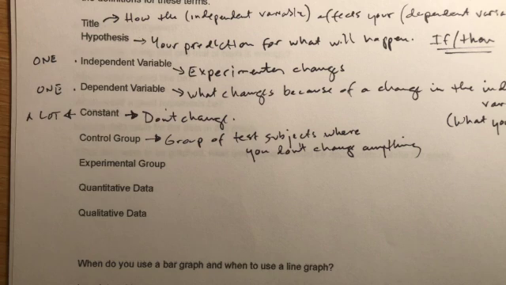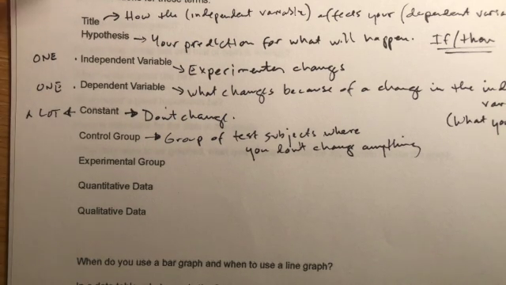Not every experiment has a control group, but you do this in order to prove that your independent variable is the thing that's causing the changes.